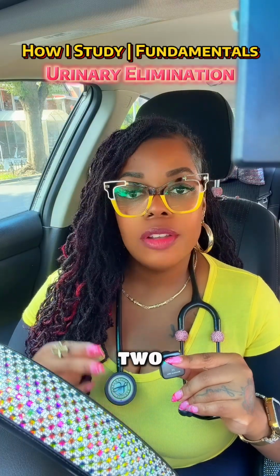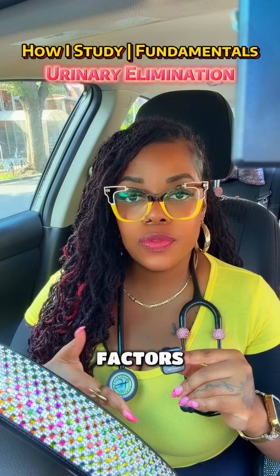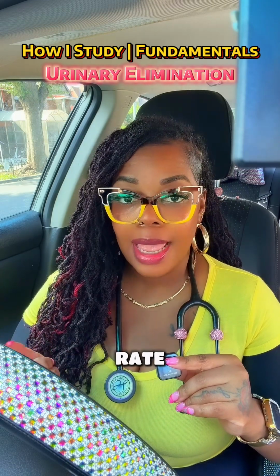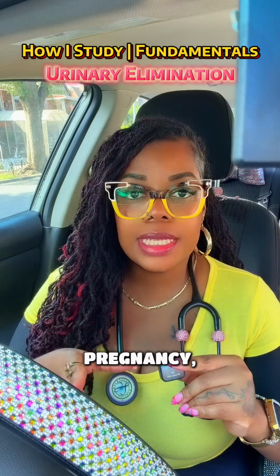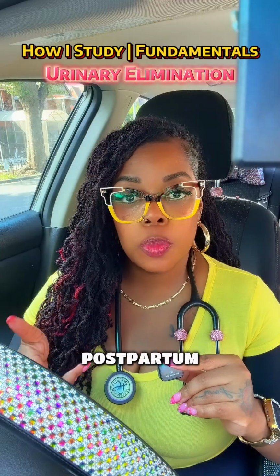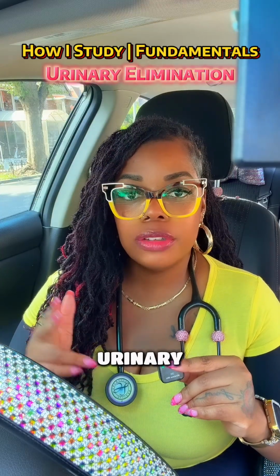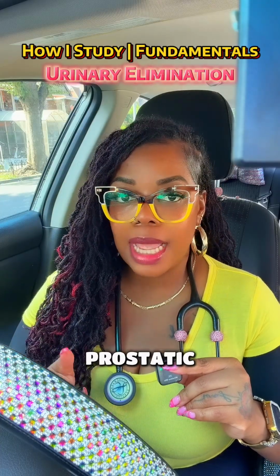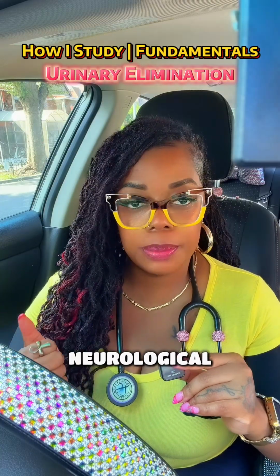Step 2, risk factors. Risk factors for urinary dysfunction include aging, which decreases the GFR rate and delays drug clearance. Pregnancy, which increases the risk of postpartum urinary retention and urinary tract infections. Structural blockages like benign prostatic hyperplasia, and neurological impairments.